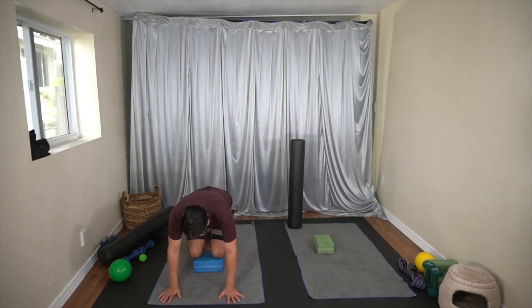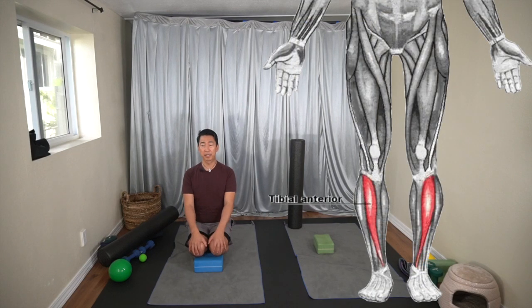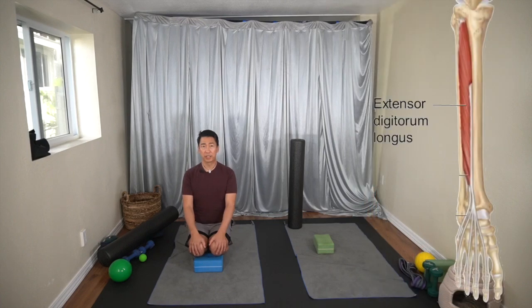Okay, now you're going to point your toes back behind you, and you're going to sit back on your heels. If you have tight toes, it's not going to be fun. Abs are nice and tight. You're sucking in your tummy. Oh yes, long stretch. Open up what's called your tibialis anterior and your extensor digitorum.